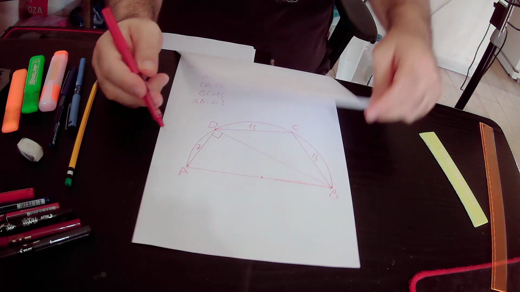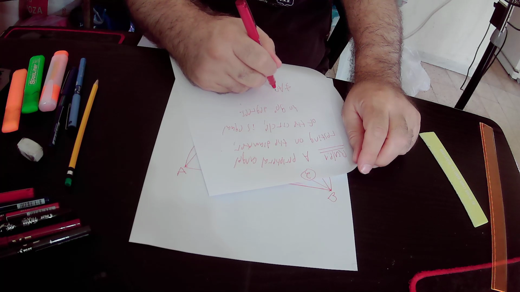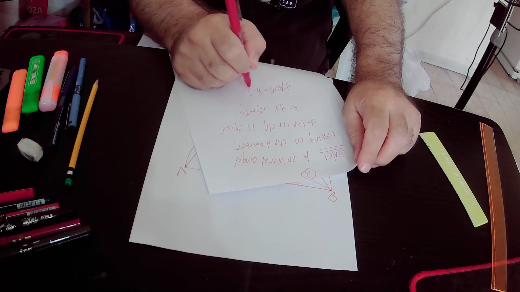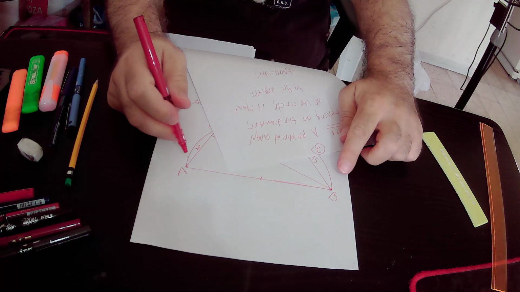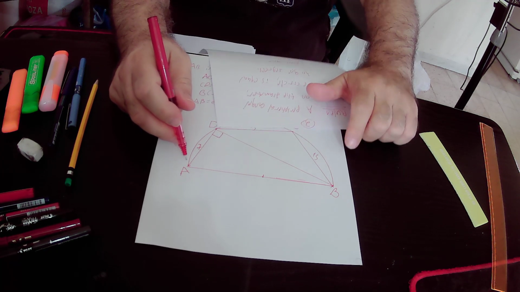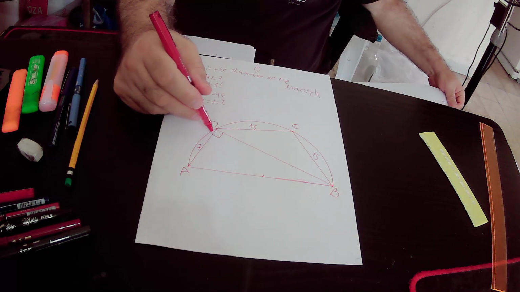Okay, so the peripheral angle ADB equals 90 degrees in its size because it rests on AB, that is the diameter of this semicircle. Okay, so this is a right angle.